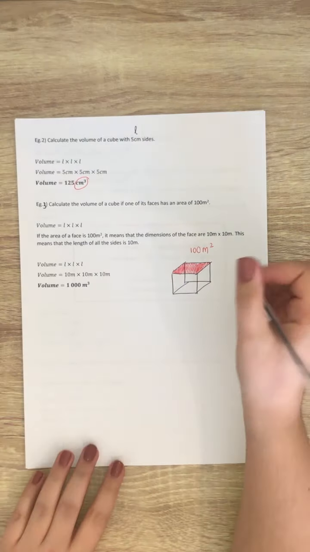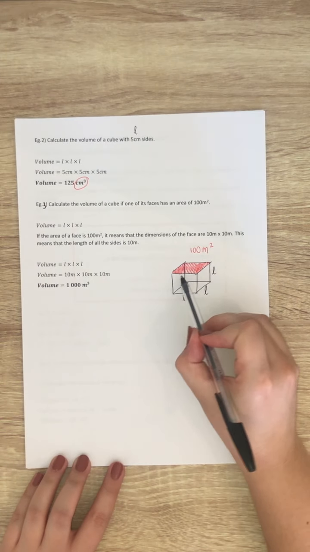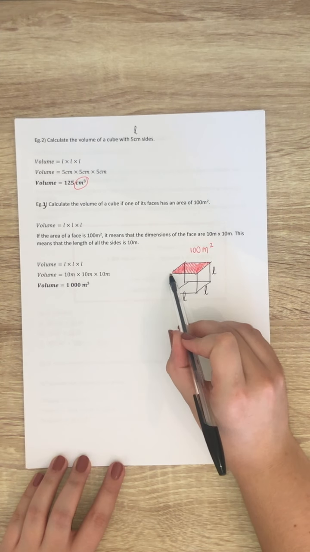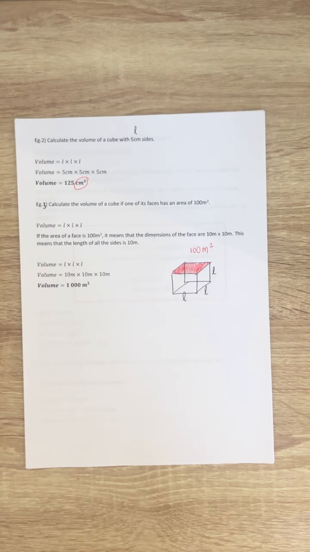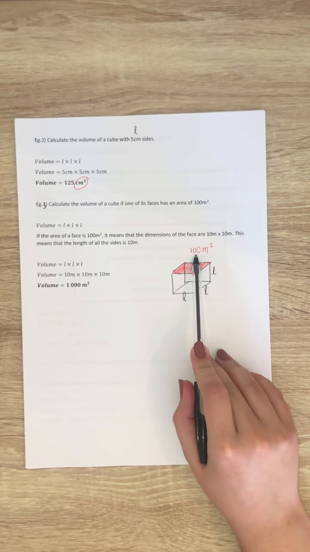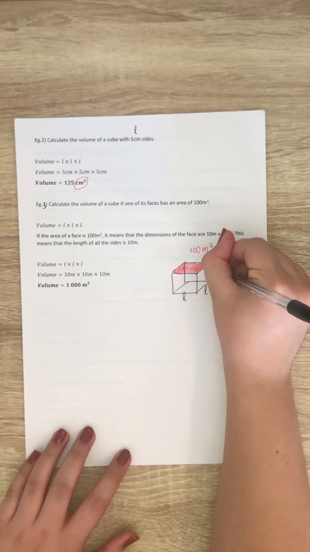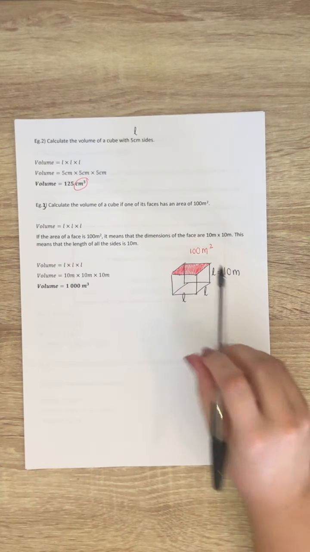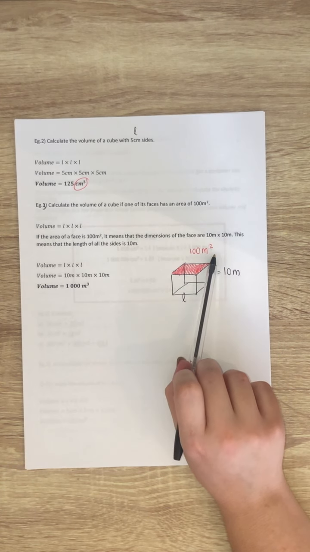So we need to come up with what the length of this cube is. So we need to find a number that multiplies with itself, in other words, length times length, that gives me the answer of 100 meters squared. So if you say 5 times 5, that's equal to 25. So that's way too low. You go a bit higher, you can say 8 times 8, that's 64. It's still too low. However, if we choose 10 times 10, we get the answer of 100. So we figured out that the length of a side of the cube is 10 meters.